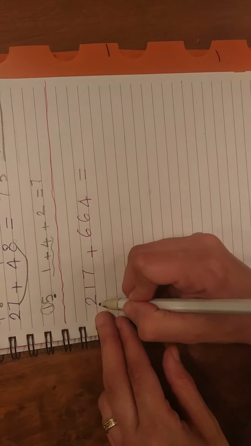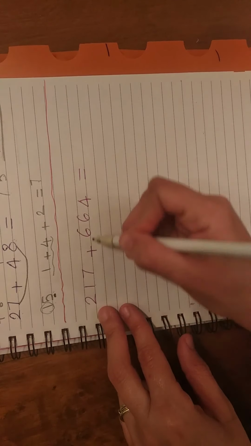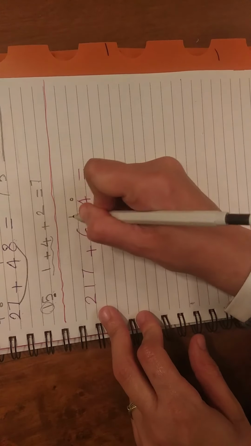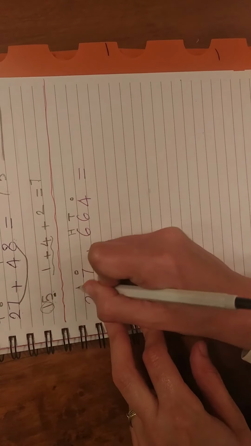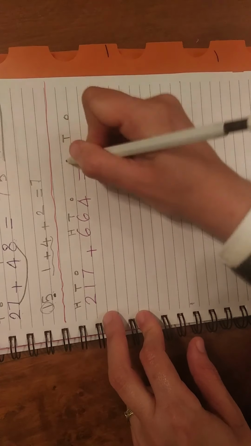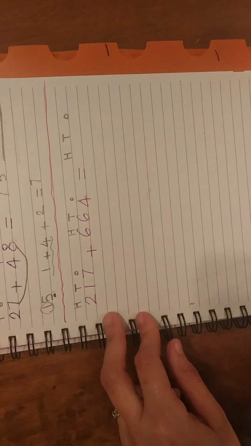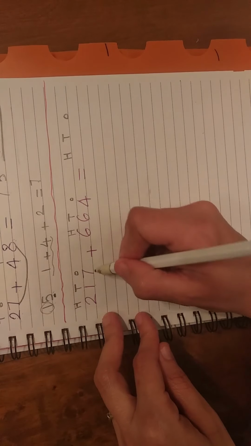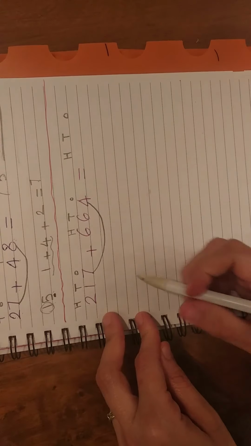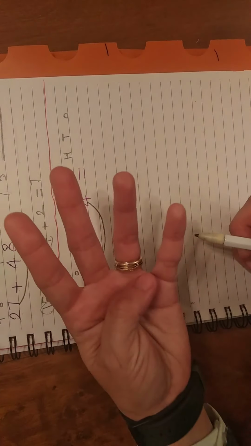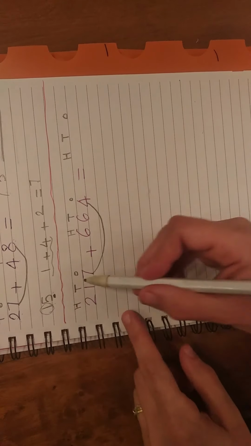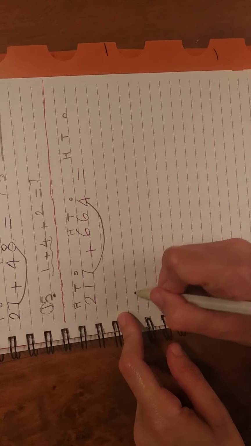So what if I have 217 plus 664? Here I have ones, tens, hundreds, and ones, tens, hundreds. Then set the places for the answer: ones, tens, and hundreds. I have to start by adding the ones digits. I have here 7 plus 4. Put 7 in your mind, put 4 on your fingers. After 7: 8, 9, 10, and 11. So the sum of ones is 11.